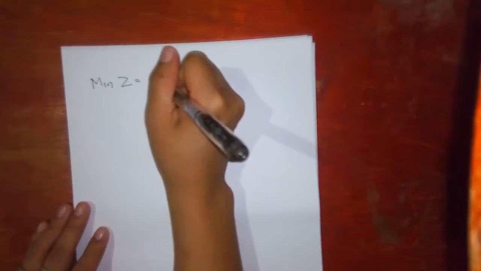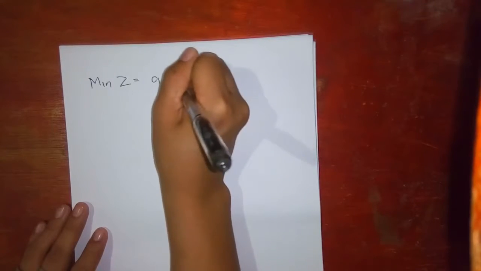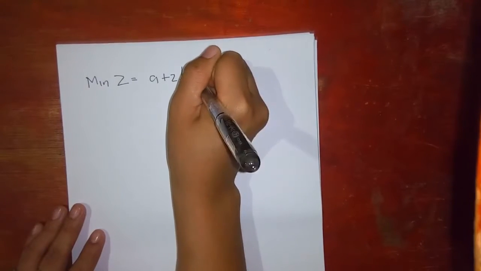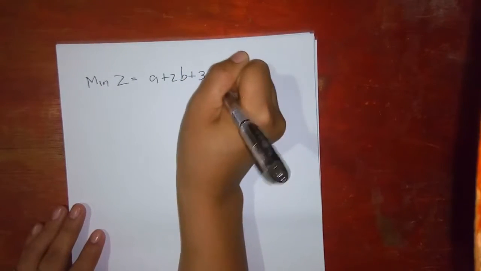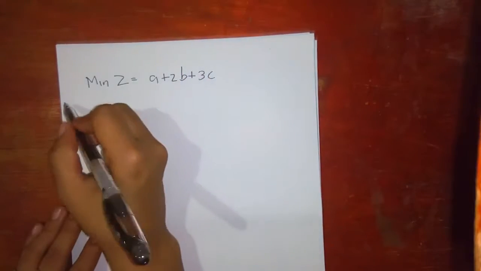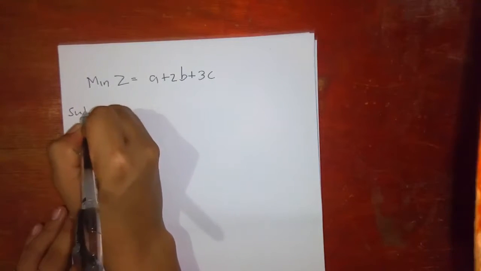Minimize z equals a plus 2b plus 3c, and then subject to constraints.